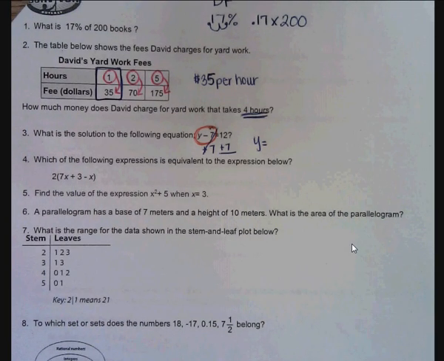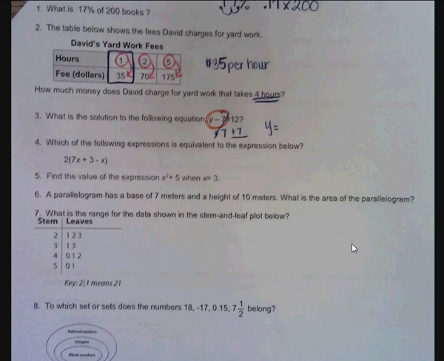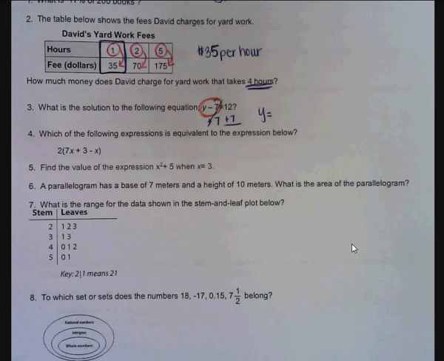Okay. Which of the following expressions is equivalent to the expression below? Oh, looking at this, we have distributive property. Okay, with distributive property, you want to distribute to all. You don't just distribute to one, you distribute to all. It's like going trick-or-treating on Halloween. When you ring the doorbell, the person gives the candy to all the trick-or-treaters, not just to one. So we have to distribute to all.